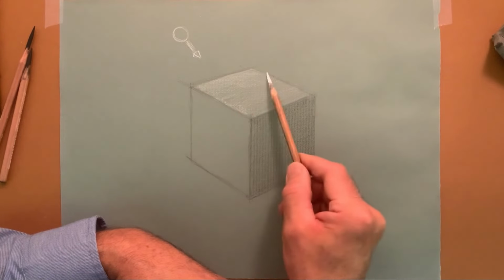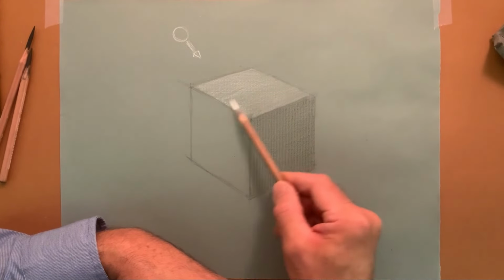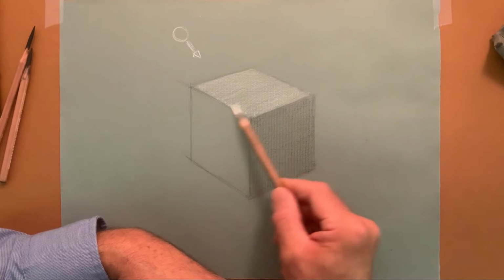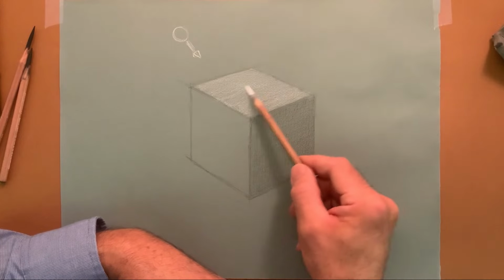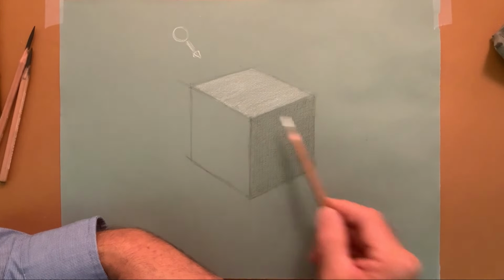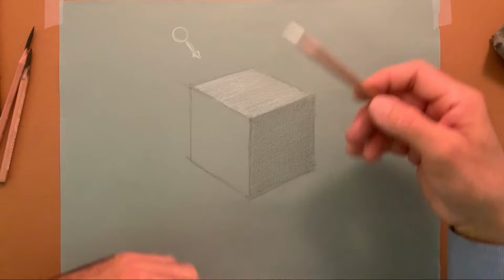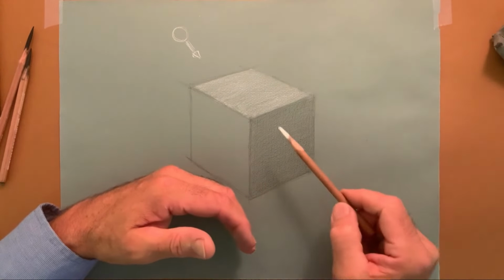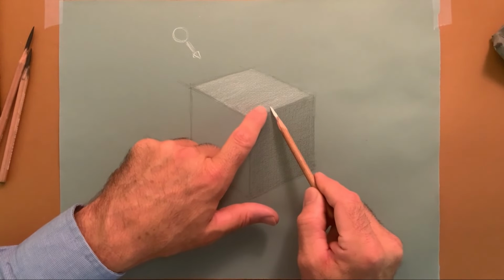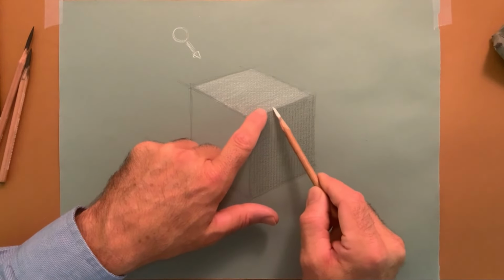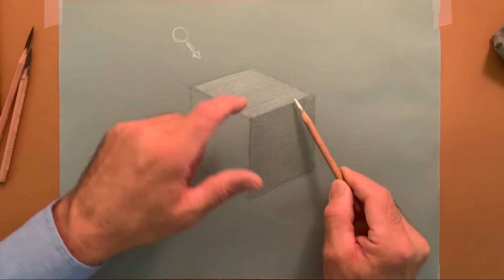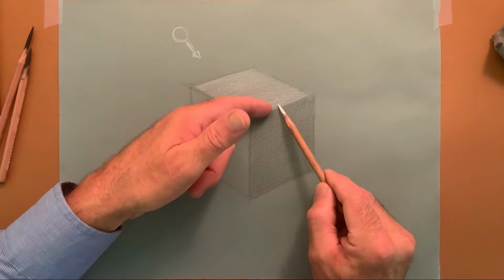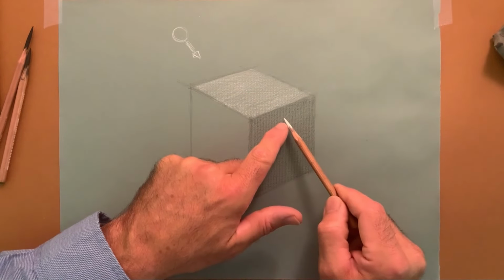But in real life, there are many variables. One is the appearance of things, or physical phenomena that I couldn't explain to you, but we can see them. And one is this impression that the value in this area here will appear to be lighter because of the contrast with this, which is very dark.